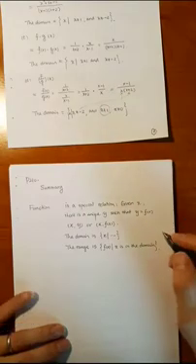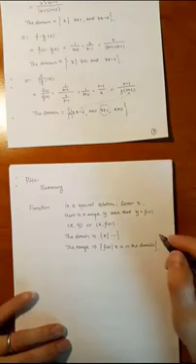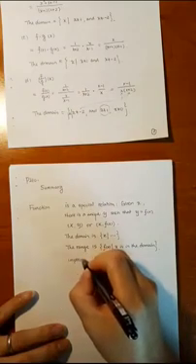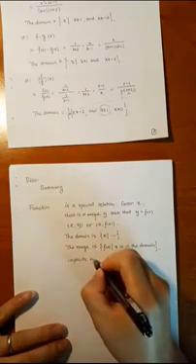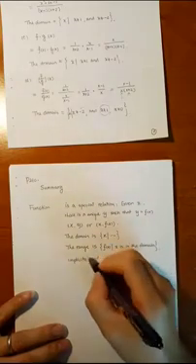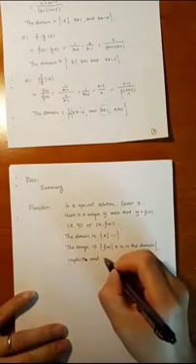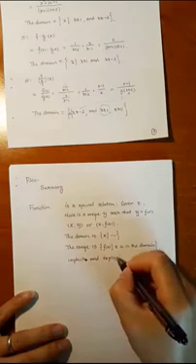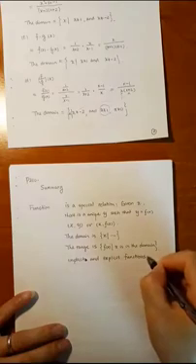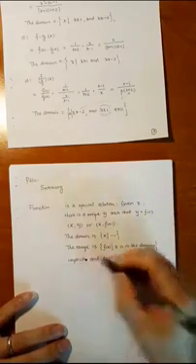And sometimes you have explicit or implicit functions. How do you determine the explicit function?